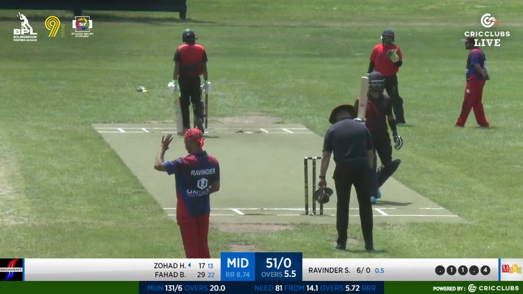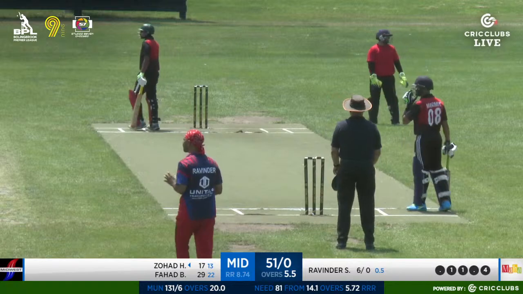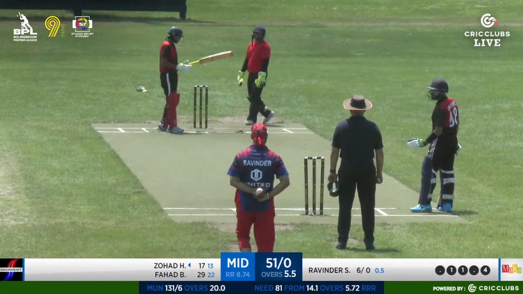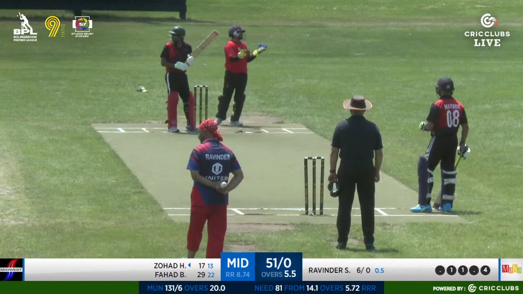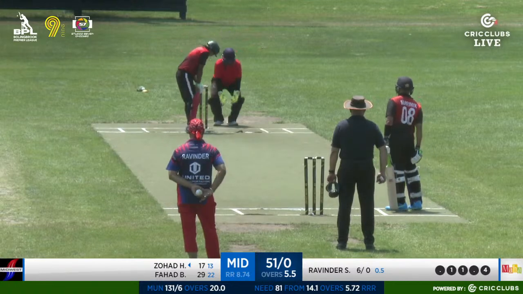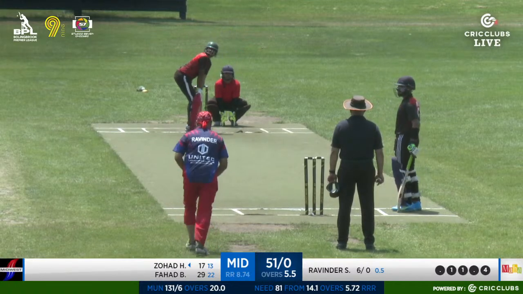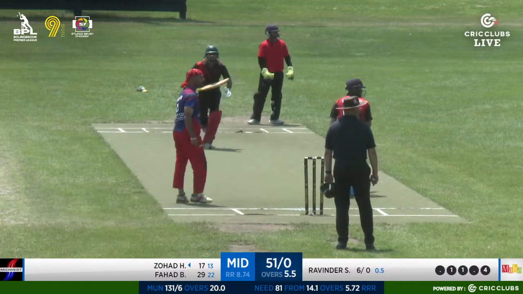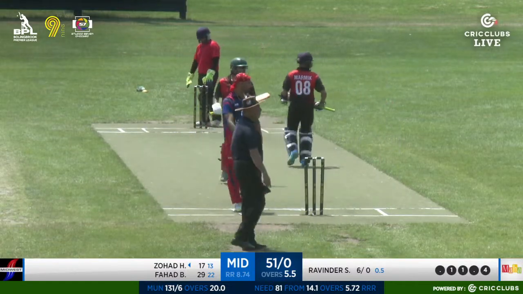Beautiful looking shot for 4. That brings up the 50 for the Midwest Cricket Club. Doesn't bring too much excitement to the crowd, maybe because of the expectation that this target should be chased fairly easily. Reached for that one, but did get some decent timing on that.